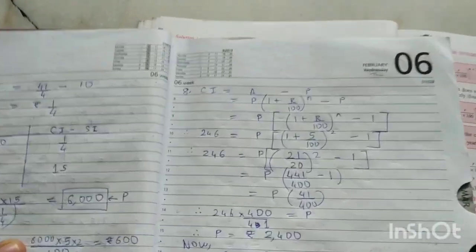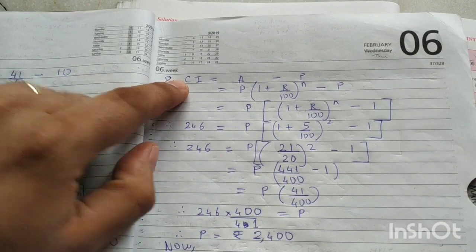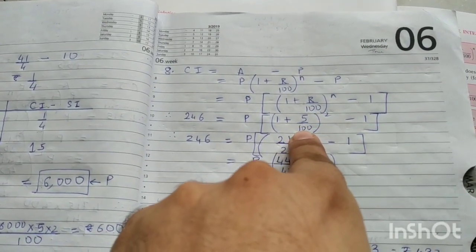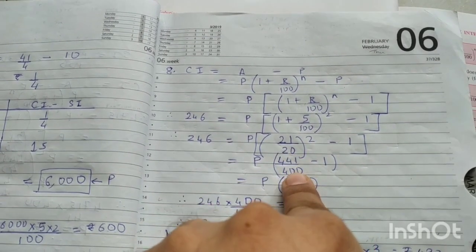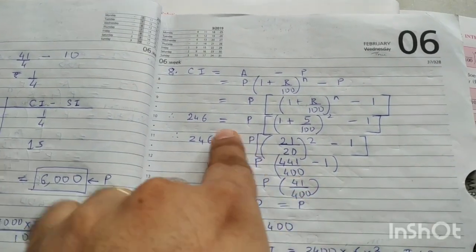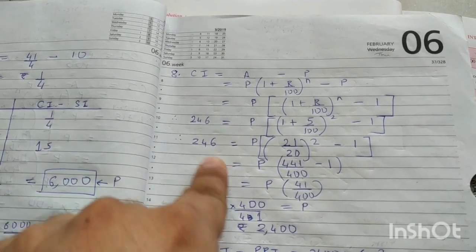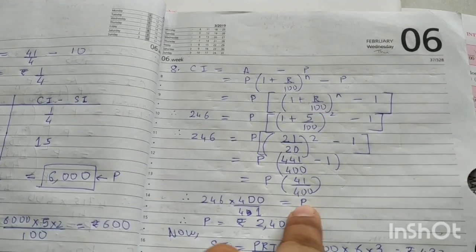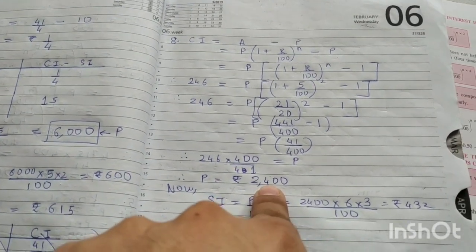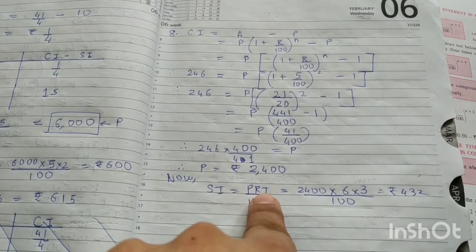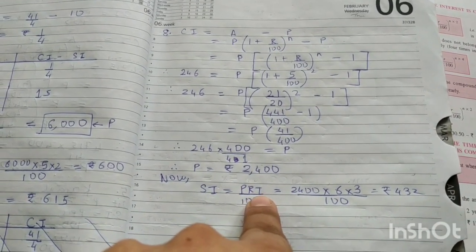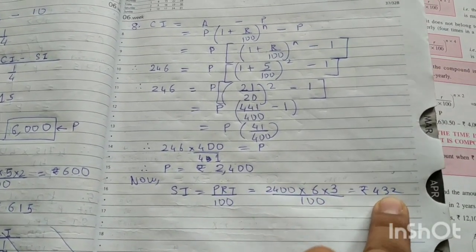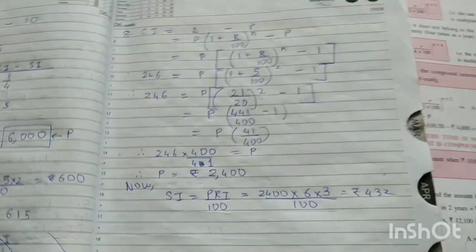So here we use compound interest formula, take P common as usual, substitute the values, reduce and take LCM, square it and again take LCM. We know the value of compound interest. We need P alone, so 400 goes up and 41 goes down. That way we get the P's value as 2,400. Now we'll use it in the simple interest formula. The rate and time here are different. Substitute the values and get the value of simple interest as rupees 432.